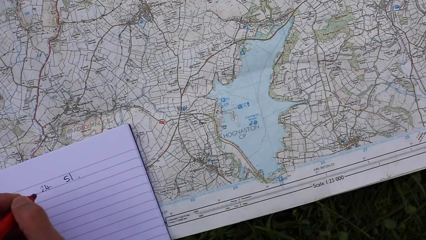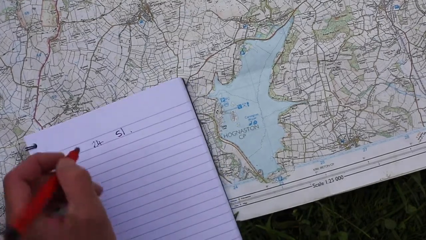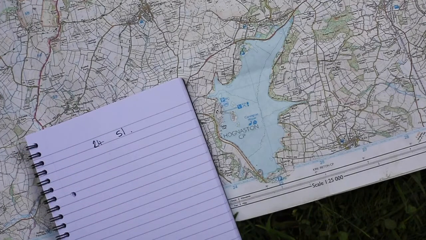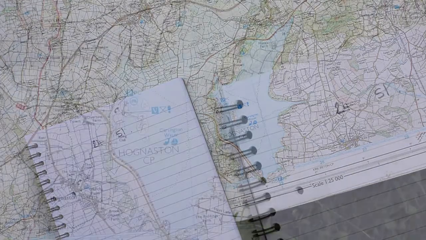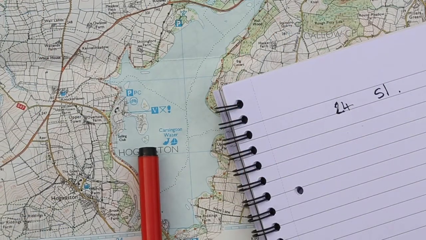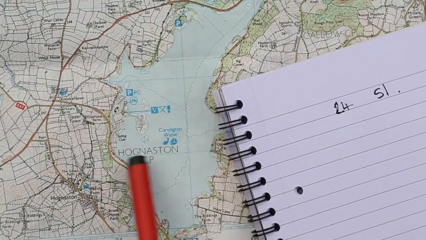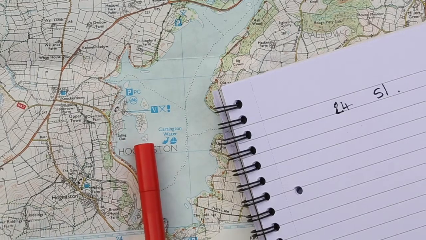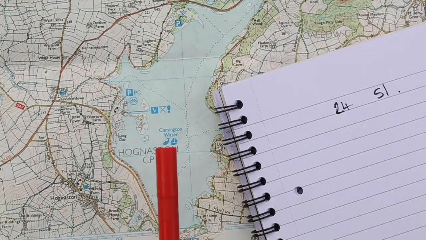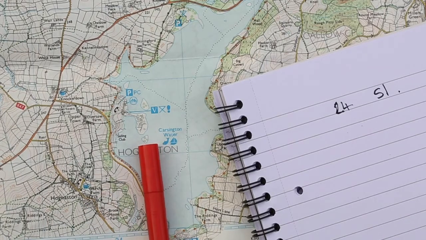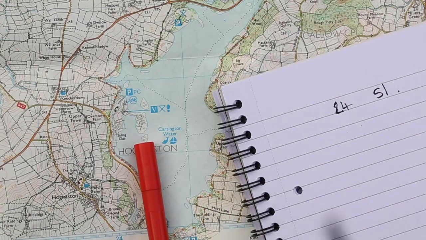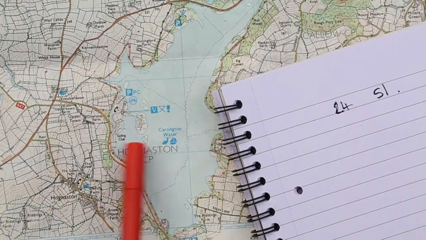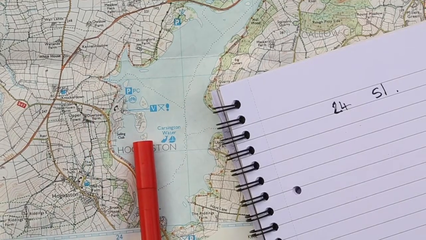So now we've got our 4-figure grid reference to work out where we are on the map. So we're going to find out exactly how we can pinpoint this area within this box. If you were orienteering or you were given a grid reference to get here, or the other situation, if you were stranded and you needed help, maybe Coast Guard or mountain rescue, you'd need to be able to pin it right down. You know you're in this box, but you can even pin it right down to here.